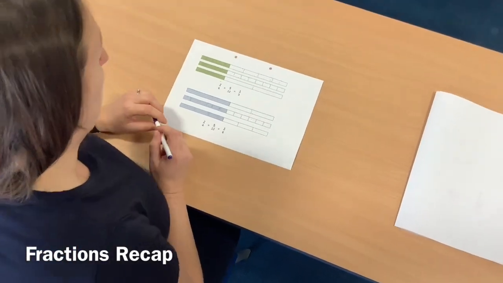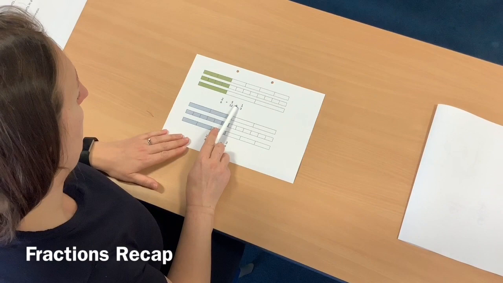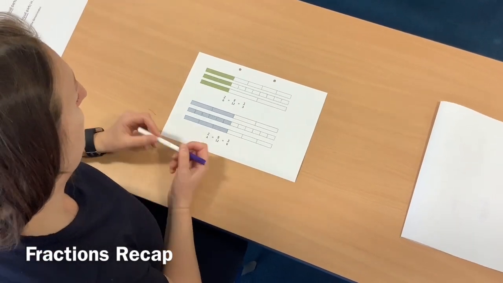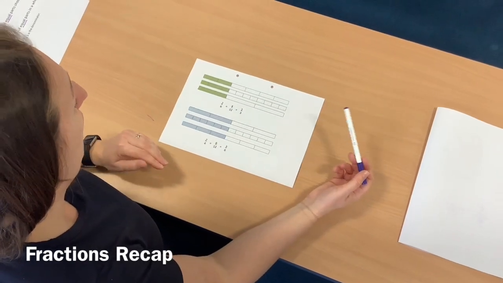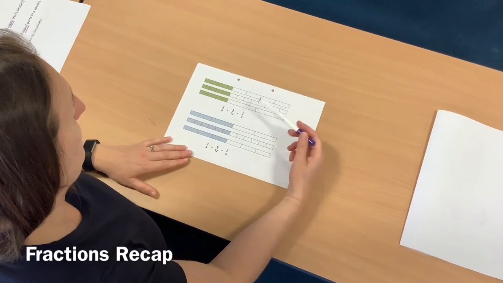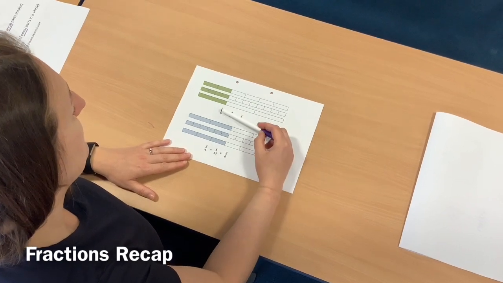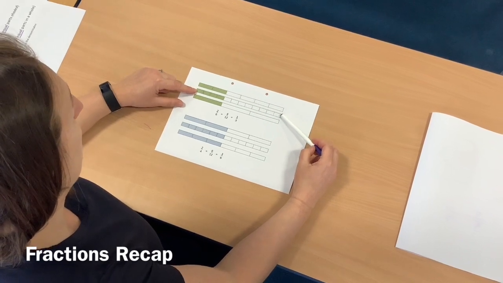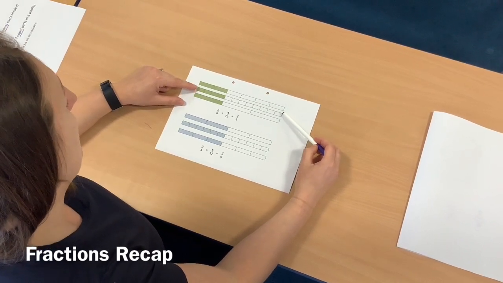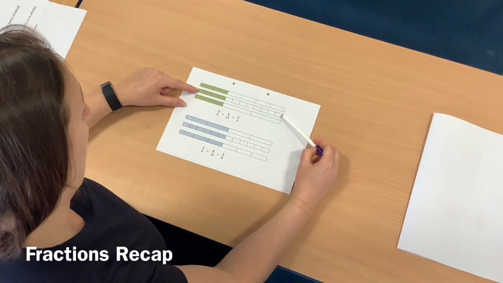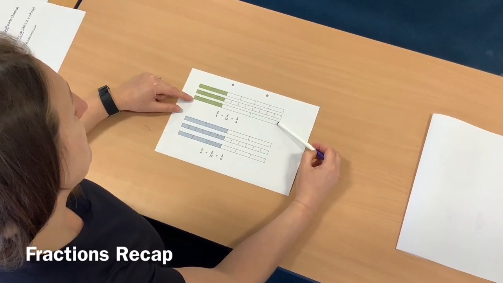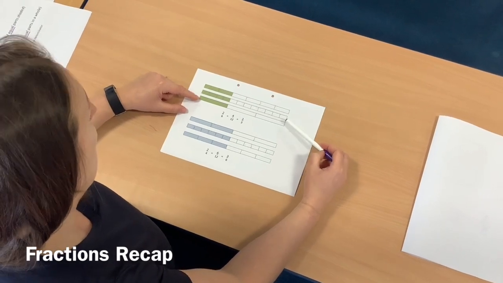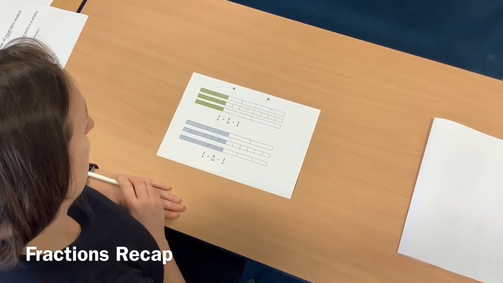So equivalent means equal, so we can show equivalence using an equal sign, remembering that equals means it's the same both sides of the symbol. And this is just to show you why these fractions are equivalent. So the top one, I've shaded 2 parts out of 6 equal parts. And I've got the same size bar, which is really important when you're comparing fractions. And I've got 4 parts shaded out of 12 equal parts. And then the same size bar again has got 1 part shaded out of 3 equal parts. So those 3 fractions are all equivalent.